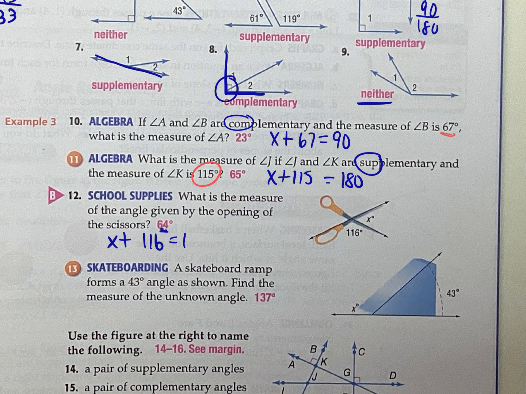Number 13, I have this picture over here. This angle is 43. I want to find this angle. This question is just like, let's say, 7. I've got a straight line, and I know 43. So x plus 43 equals 180. Subtract, I get 137.